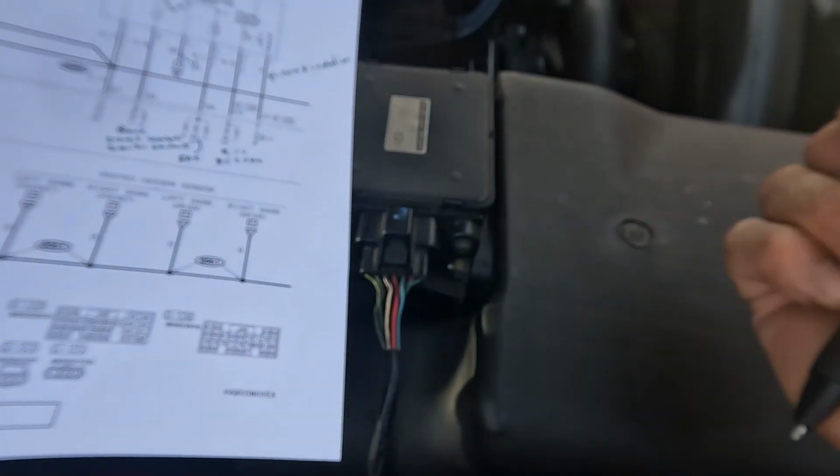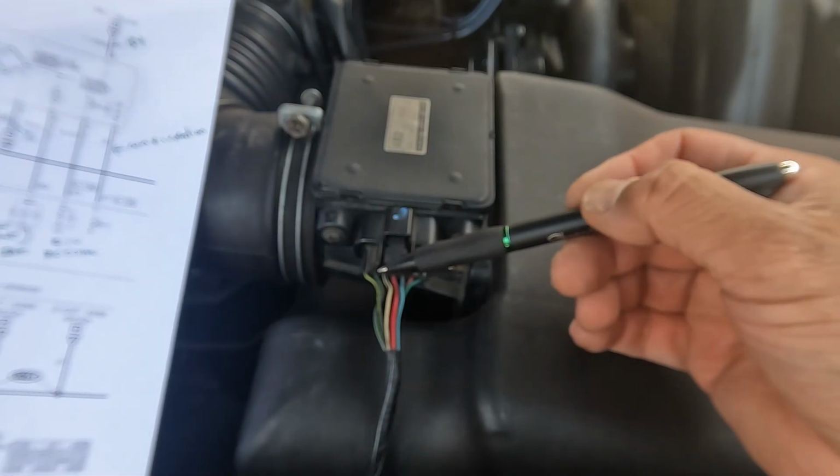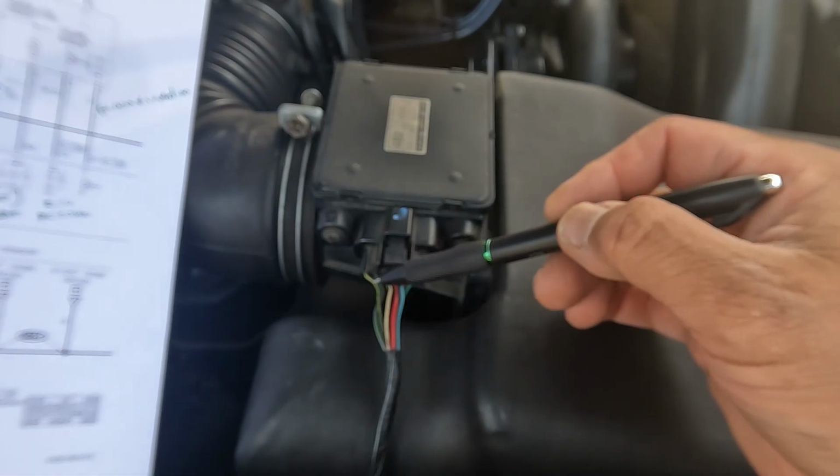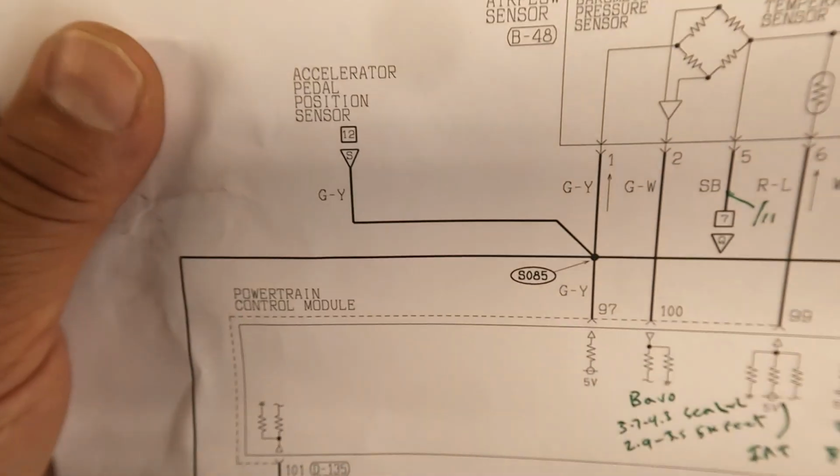And let's go over the wires here. We have green with a yellow stripe. Wait, I don't like this setup. Hold on. All right, guys.